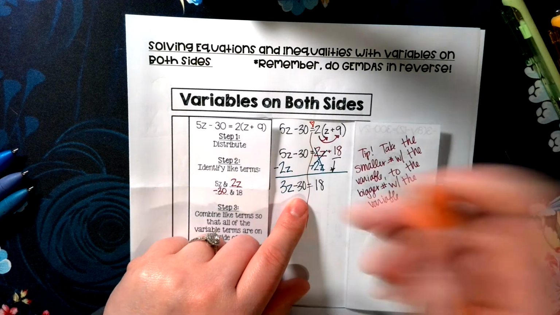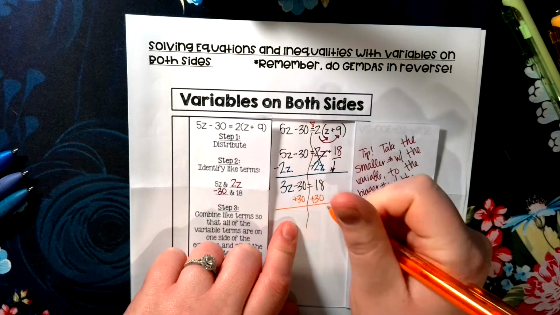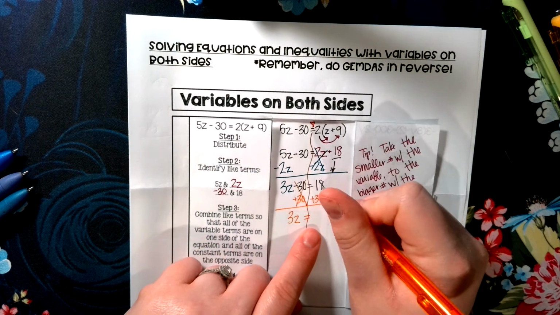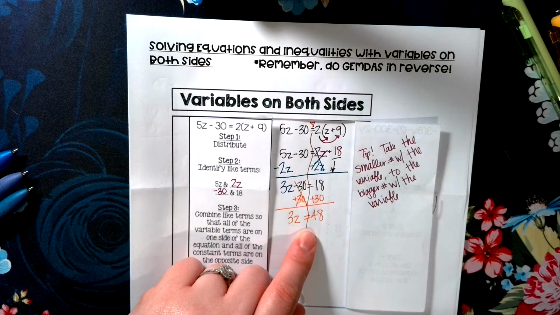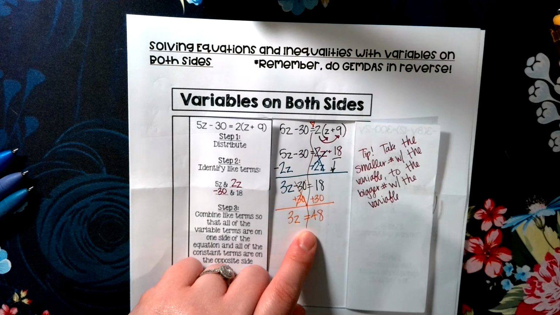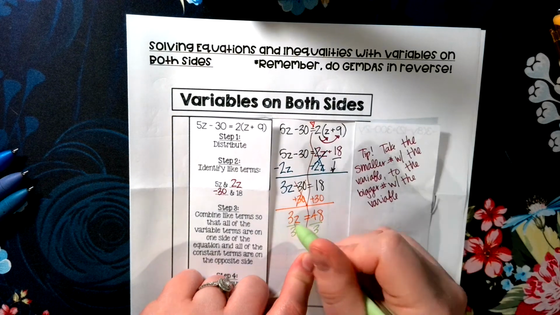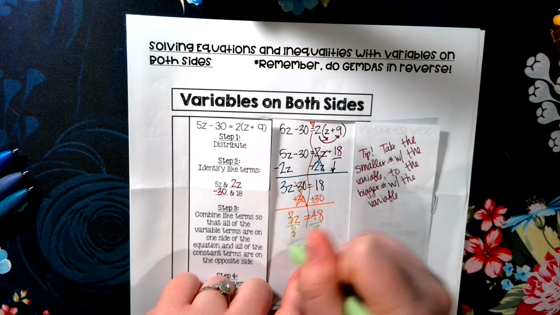I need to add 30 to both sides. Those cancel, so I've got 3z on that side. And then 18 plus 30 is 48. I don't know why I had a southern drawl when I said that. Then divide by 3, divide by 3. We get z is equal to 16.